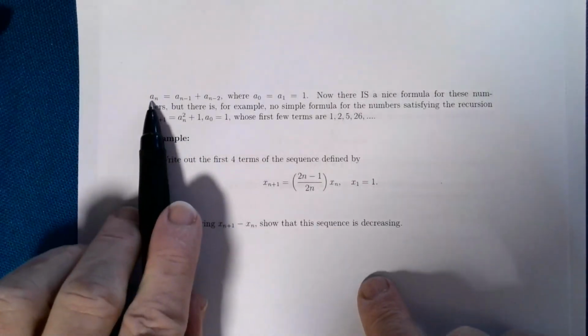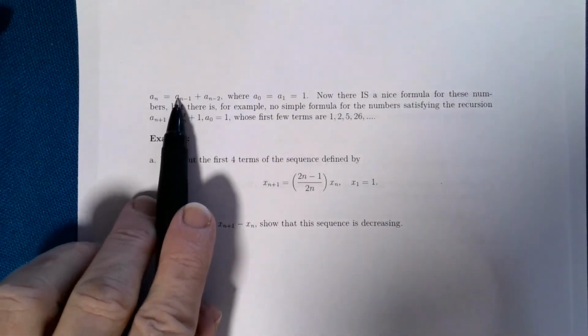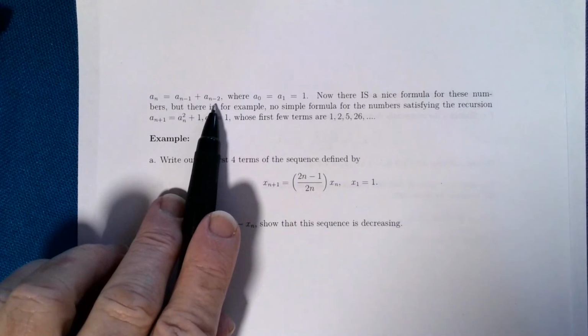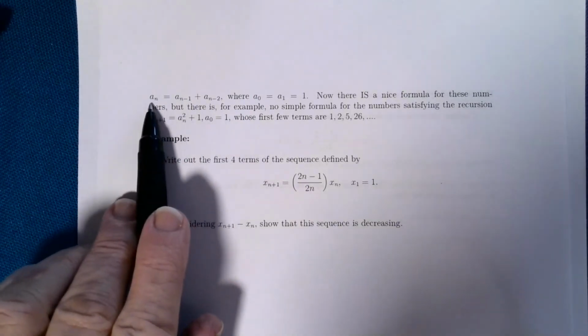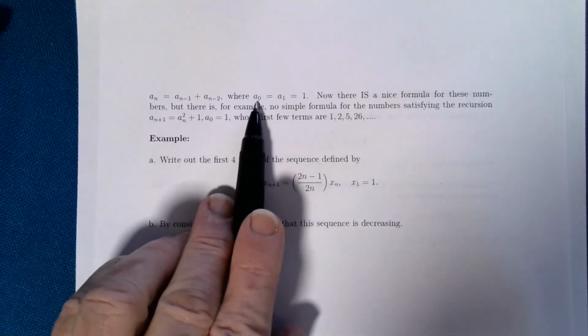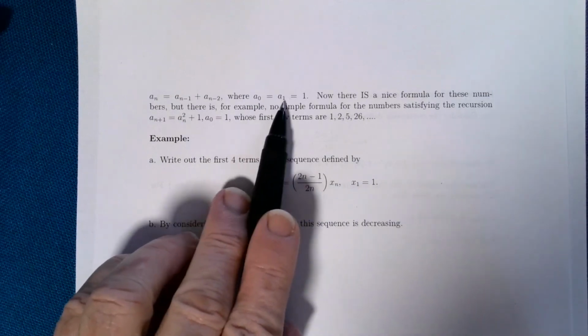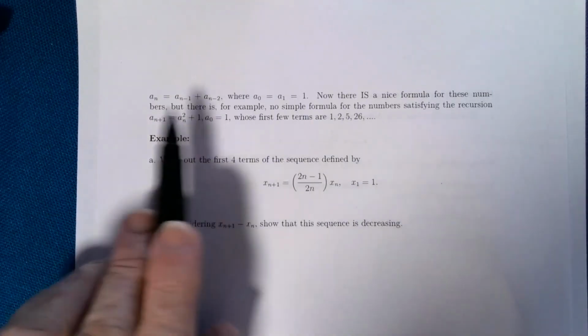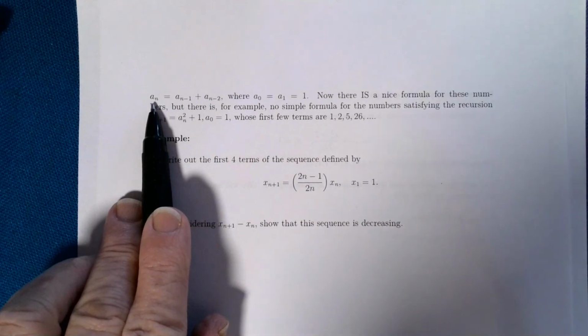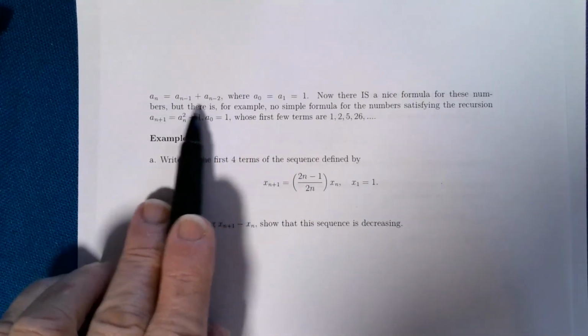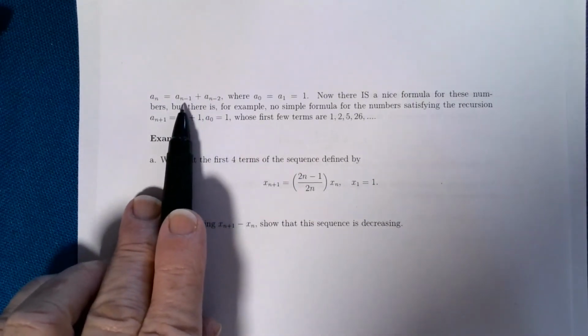So I can write this down as a sub n is a sub n minus 1 plus a sub n minus 2. That simply says in basic English, I tell you the first two terms, a0 and a1 are 1, and then to get any further term in the sequence, you just take the two before it and add them up.